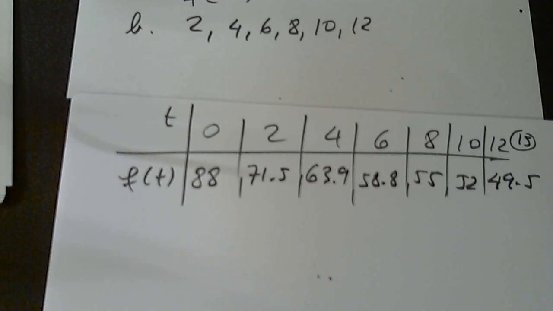And that is 0 to 12 with a scale of 2, and the minimum 40, maximum 90 with a scale of 20. I don't need those ticks to be too many in the graph. And now I see. And here's the graph, starting at 88 and dropping 12 months later to roughly 50, 49.5.